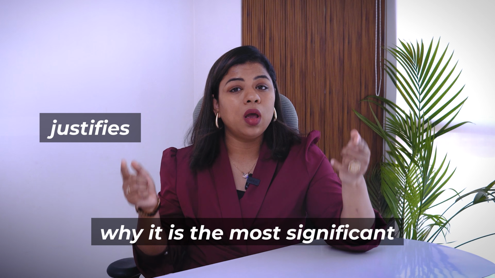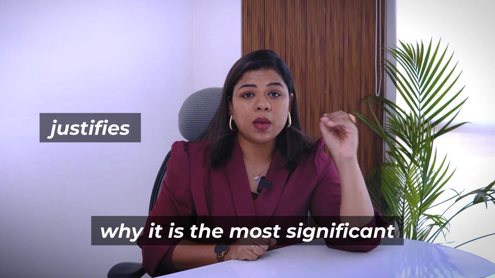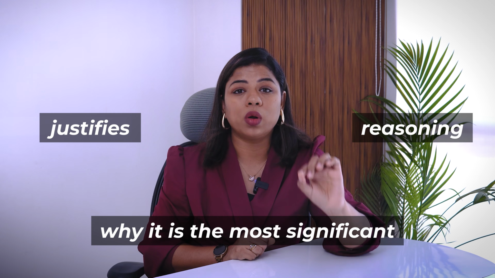I showed Priya the actual Cambridge marking criteria for question 1D. It revealed the massive gap between levels. Cambridge states for Level 4, that is 7 to 8 marks, you are looking for an answer that is consistently related to causing hunger and that justifies the chosen factor by clearly explaining why it is the most significant, using information to support the claim. The key words here are justifies and why it is the most significant. Cambridge doesn't want your opinion, they want your reasoning for this answer.